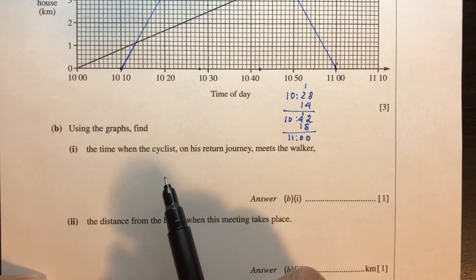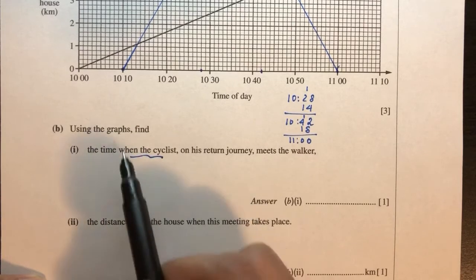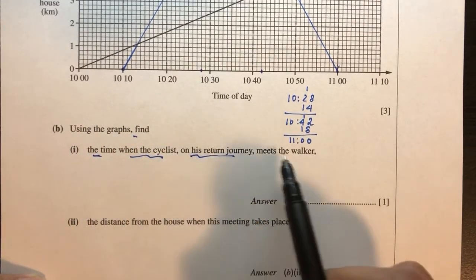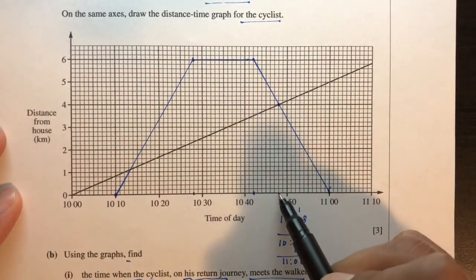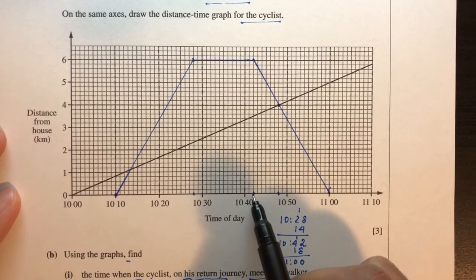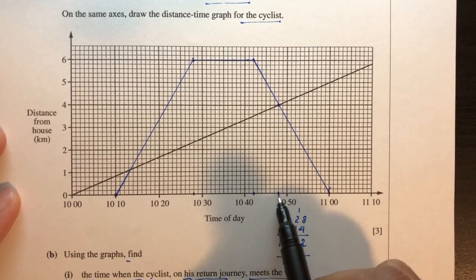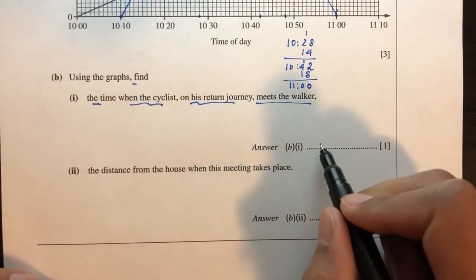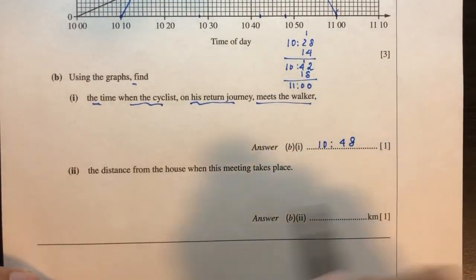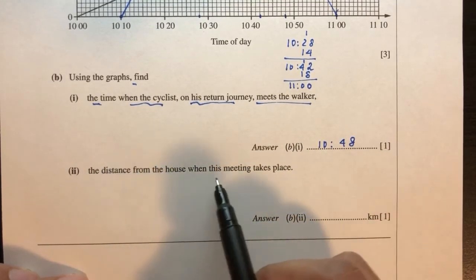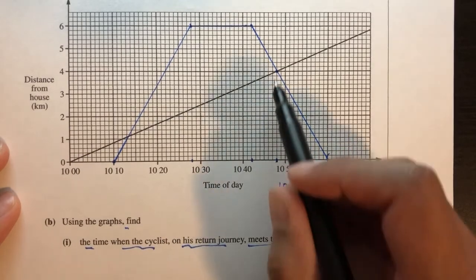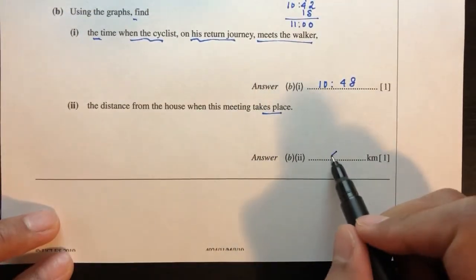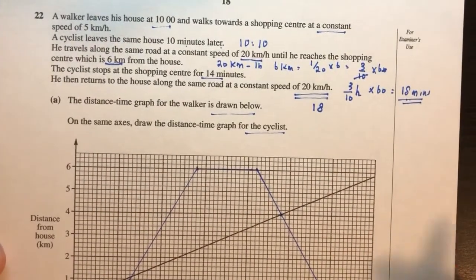Question part B. Find the time when the cyclist on his return journey meets the walker. So here, what is this time? This will be 10:48. He meets the walker at time 10:48. Now find the distance from the house when this meeting takes place. So distance from the house is this to this point. This is 4, this is 0, so 4 minus 0 will be 4 km. Okay, that is your question number 22.